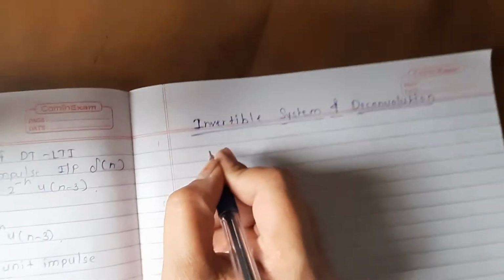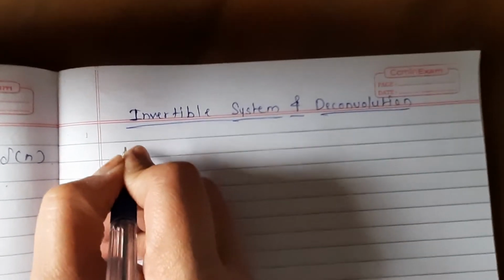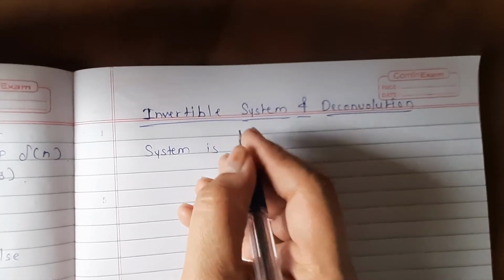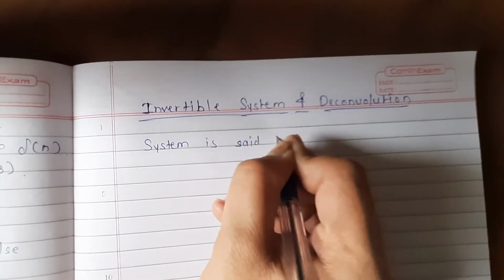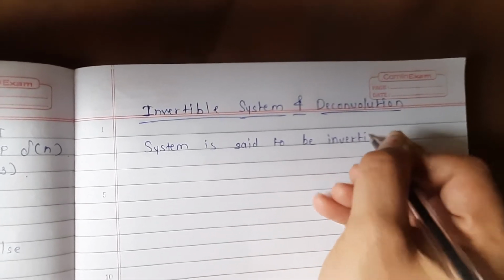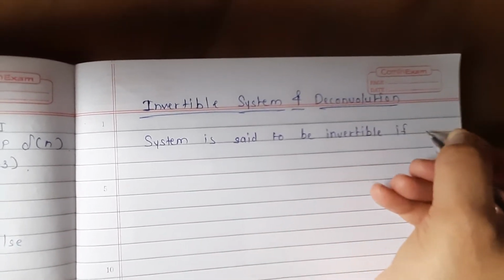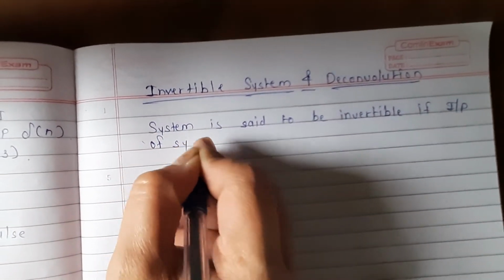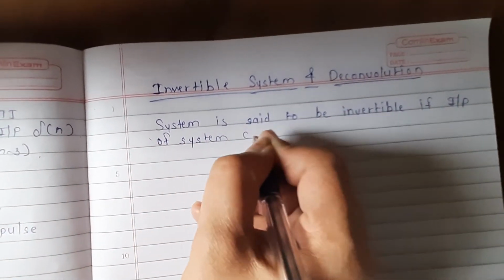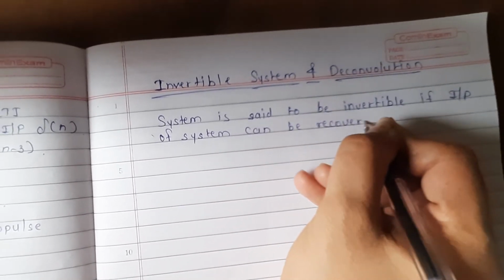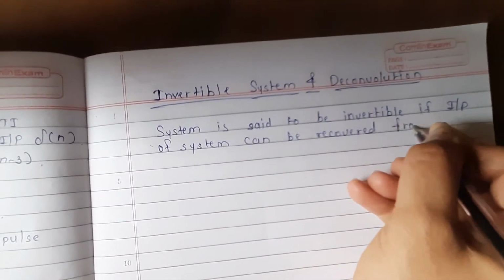So we can write here: system is said to be invertible if input of system can be recovered from output of system.